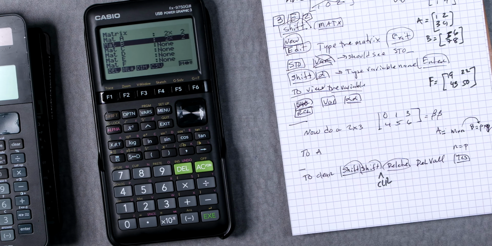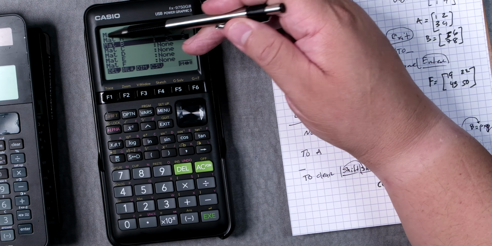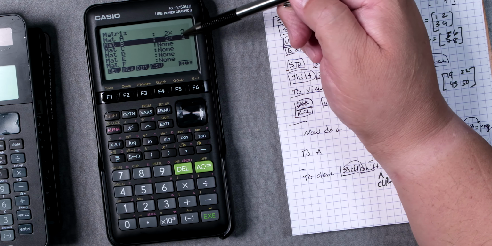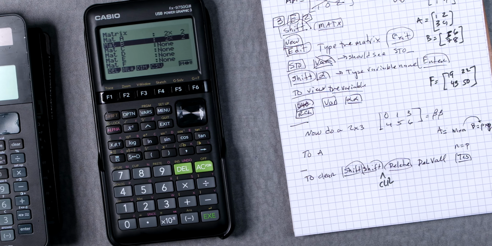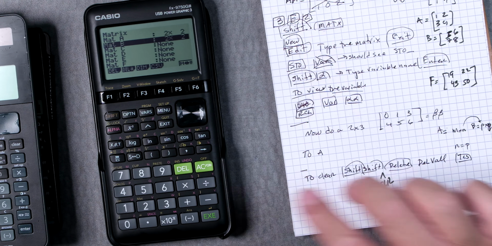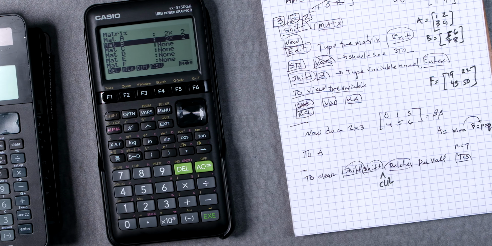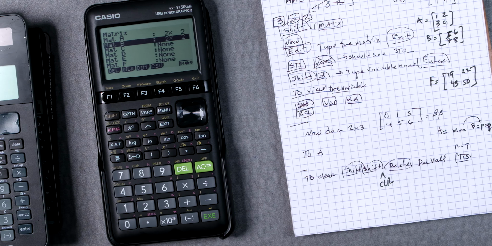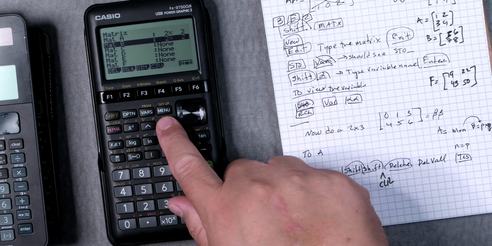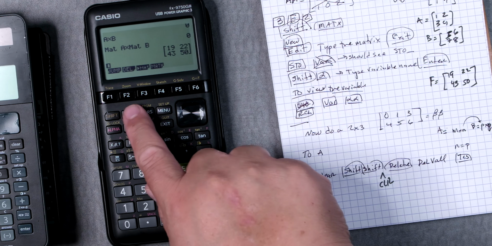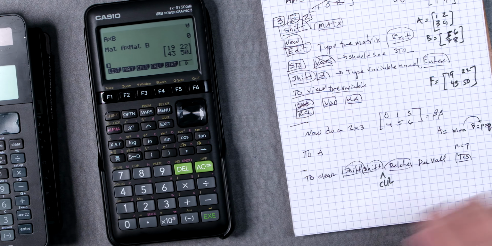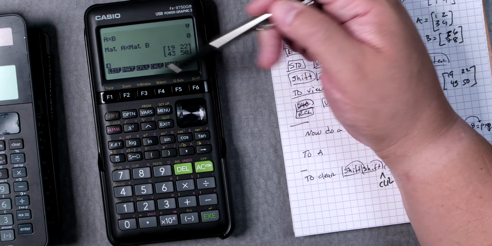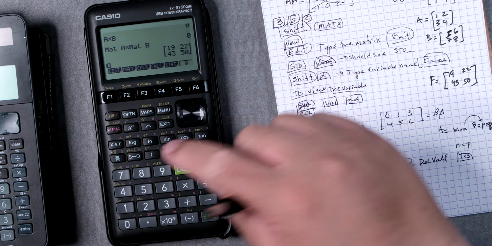So now you can see that we have mat A and mat B. Matrix A, matrix B, 2 by 2, 2 by 2. I'm not sure what these numbers are, but okay. What we can do is we can press the option button. And if that does not work, then we got to get out of this. Okay, let's get out of this. Exit. Let's press option. Okay. Then we have list, mat, and so forth. Let's click on mat.